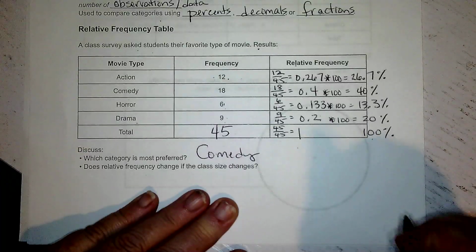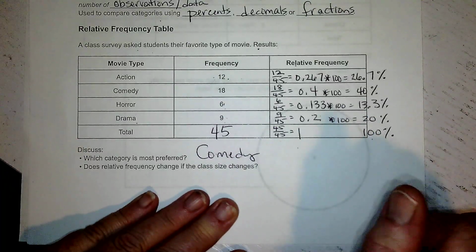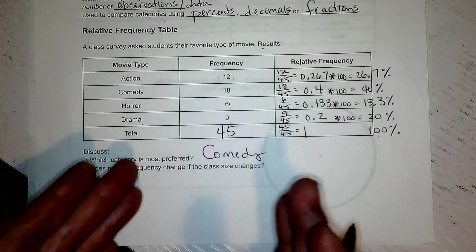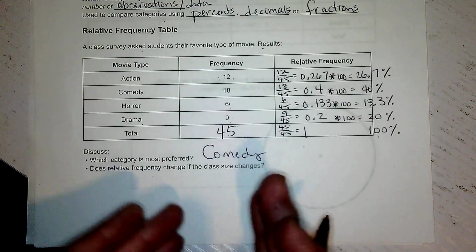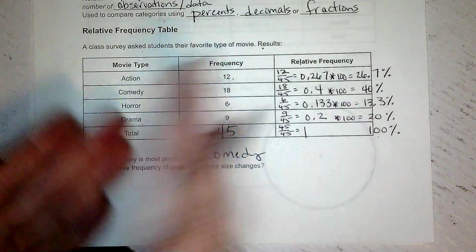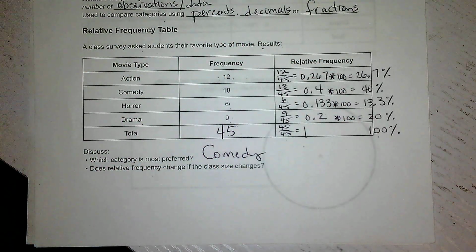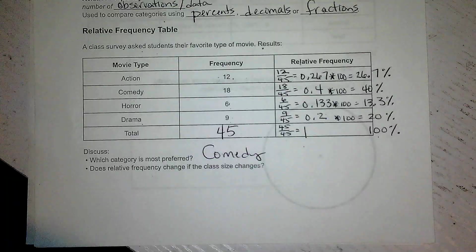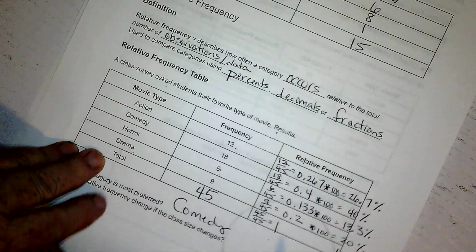Does relative frequency change if the class size changes? Well, yeah, because that's going to change your frequency. Your answers are going to change. So if your class size changes, then how they answer, their frequency is going to change. Not everyone's going to be consistent. So that means your relative frequency will change. Okay, so of course. All right.